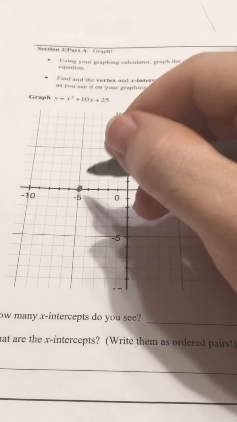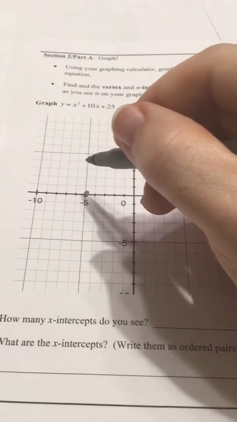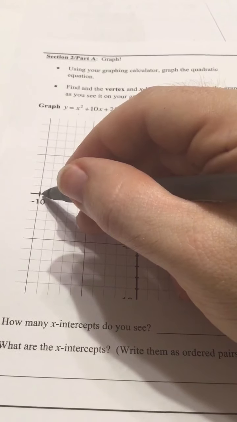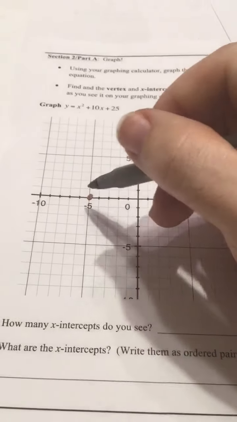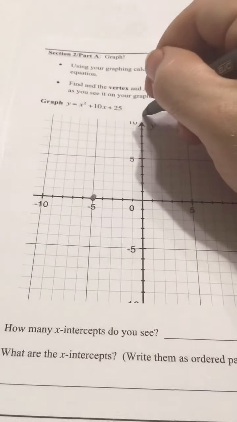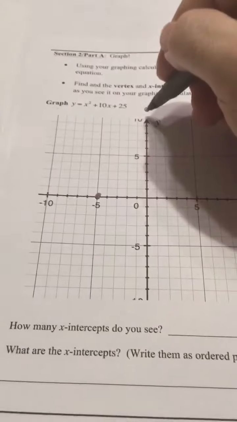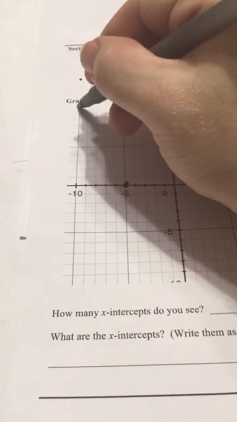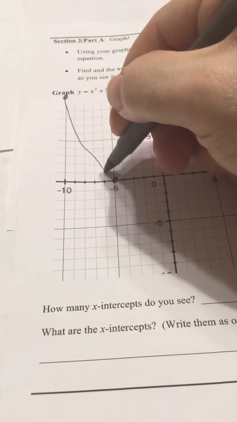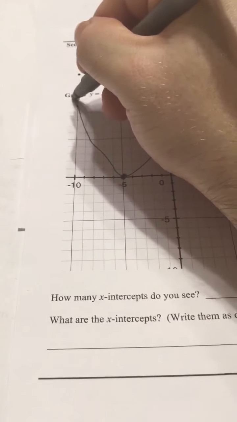If we plug in, let's say, negative 10, that's going to give us 100 minus 100, that's going to give us 25. We'll see that it's going to be somewhere up here. It should be even, but I can't really draw it even the way that it is. We're going to end up seeing that it's going to be somewhere along the lines. Again, I'm just drawing a rough sketch like this.